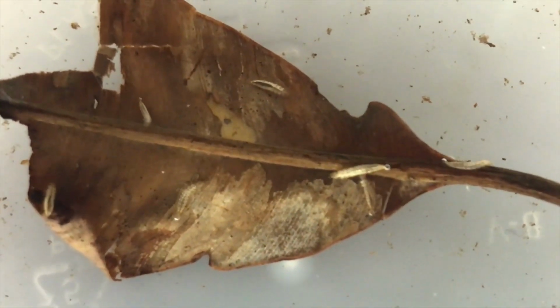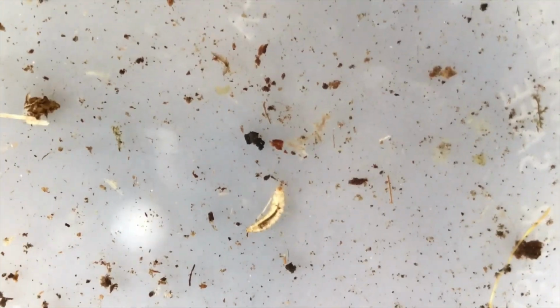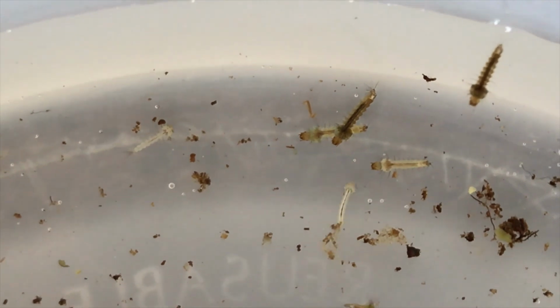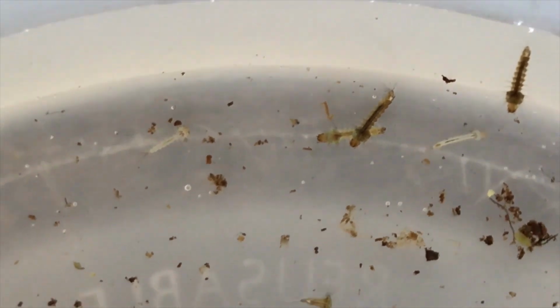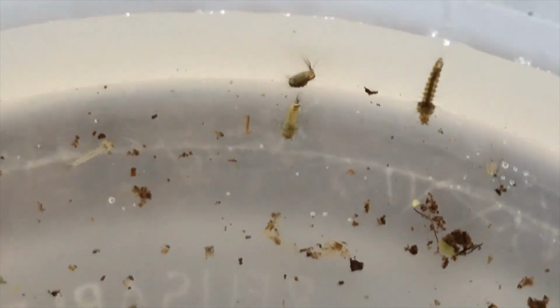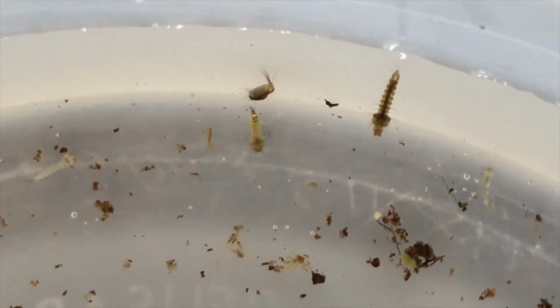These marsh beetle larvae like to scrape the surface of dead leaves. These mosquito larvae filter feed small particles. Mosquito identification is very tricky and usually requires a microscope. In this dish, we have mosquitoes of several different genera.